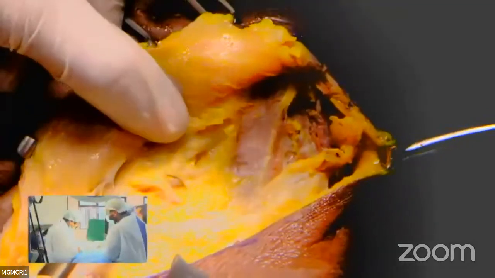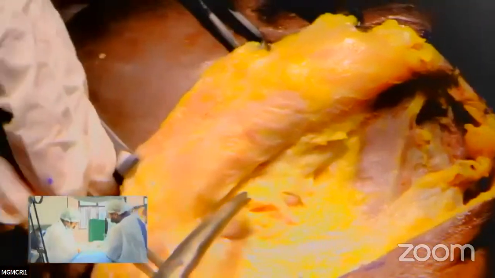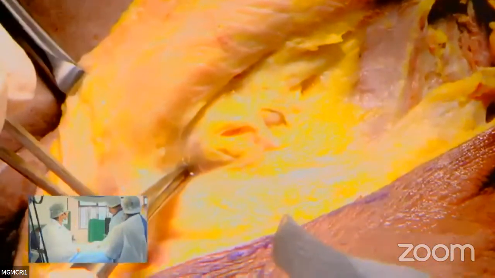Sometimes you can have two branches like this. Focus it here. Top layer, bottom layer, marginal mandibular nerve. There is a glare. It's very difficult to get a pretty good marginal mandibular nerve like this.